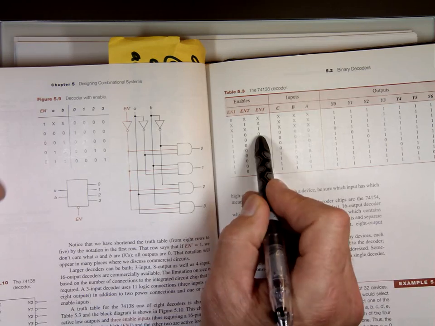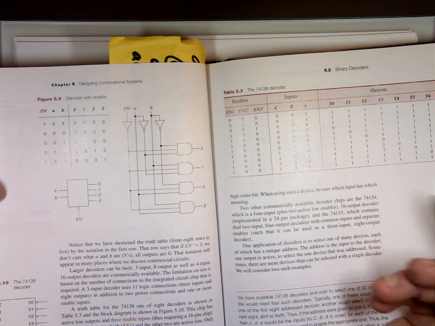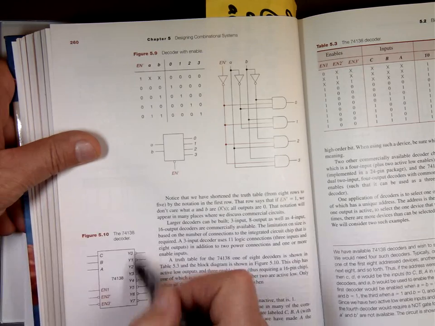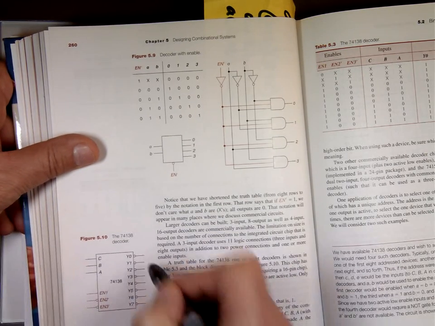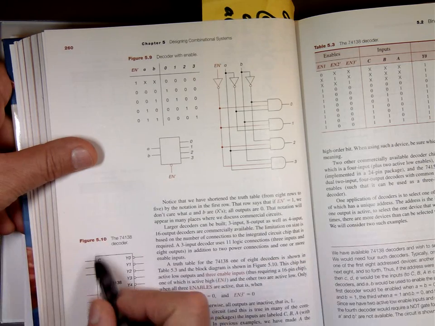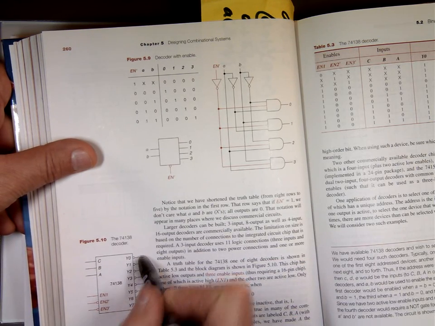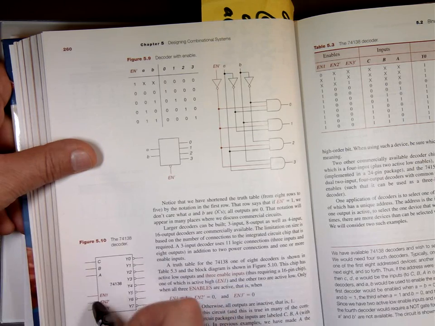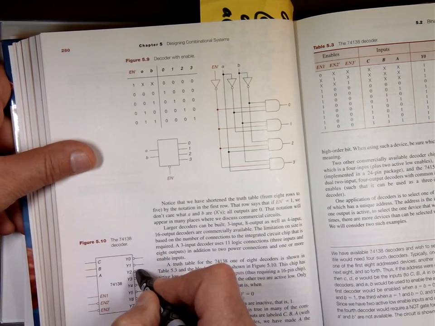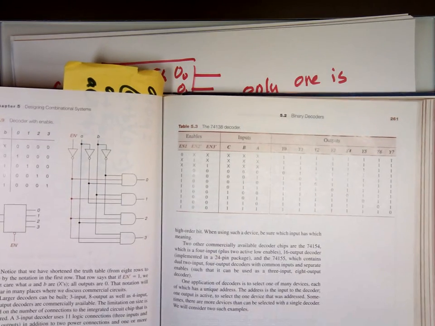If you don't have that, any other combination, we're in trouble. It doesn't work. And the way this one works with the bubble at the end of it, it says they're all going to be high except one of them. So if I put 0, 0, 0, pin 0 will be 0, the rest will be high. If I put 0, 1, 0, pin number 2 will be 0, the rest will be high. And that's the truth table for that one.